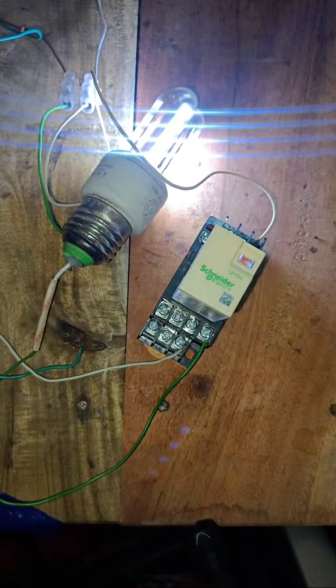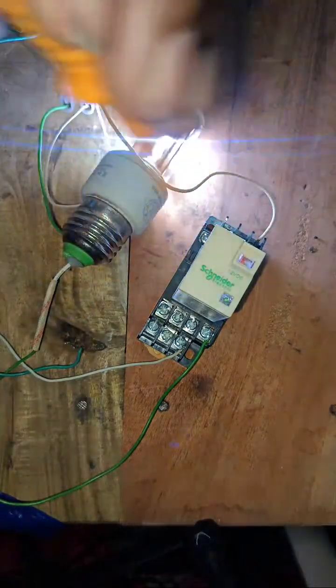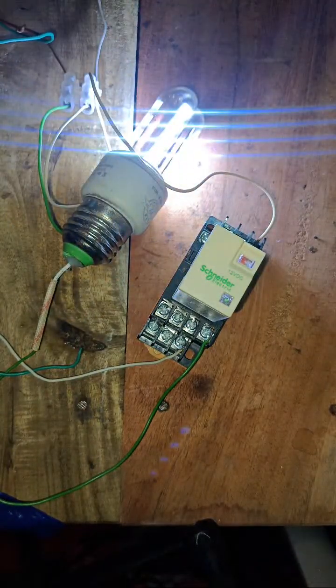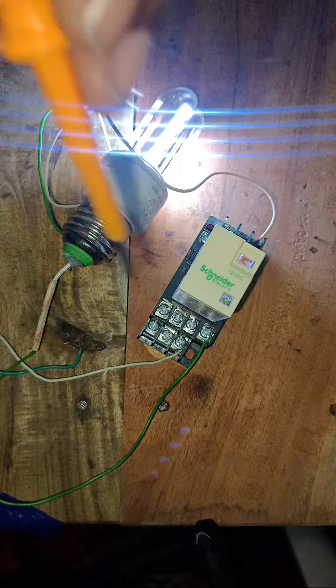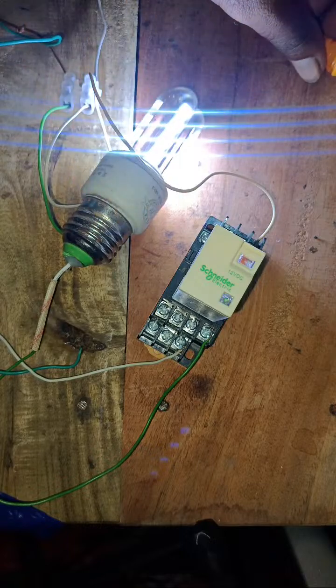So, already checking it. Just I think you understand about this system.